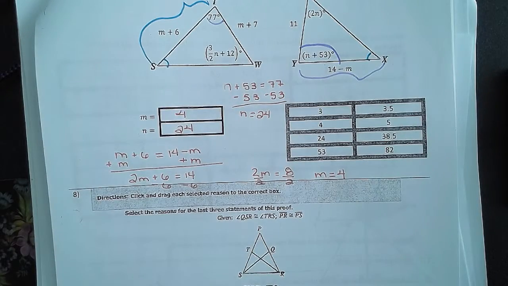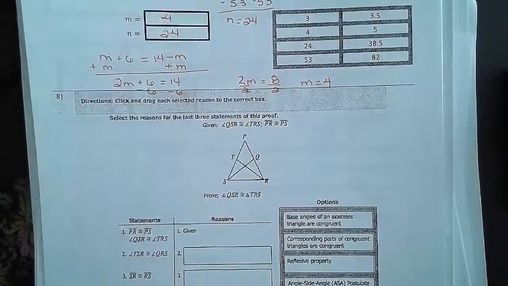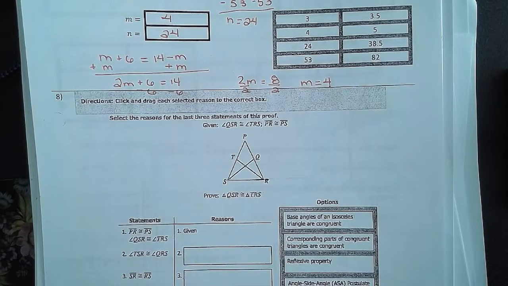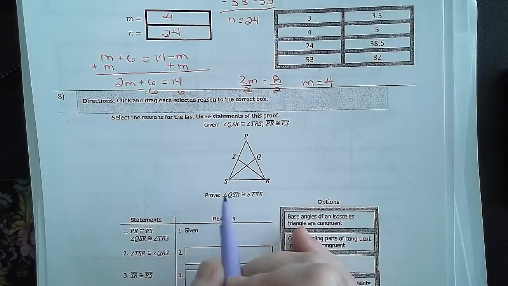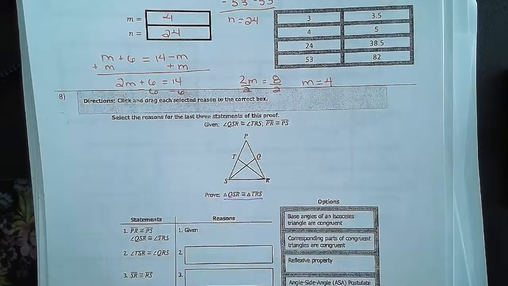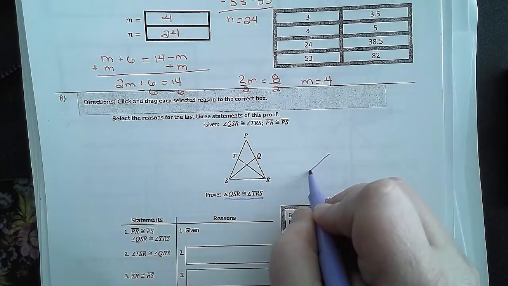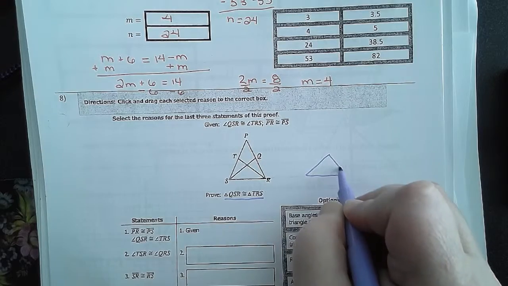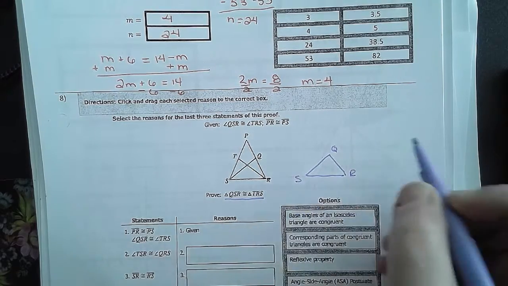Now, moving on. We want to do a proving triangles congruent here. So one of the things that I think is important, again, when you have overlapping triangles, let's highlight the triangles that we're trying to prove congruent. So I have QSR. QSR is one of them. QRS. And then I have TRS.